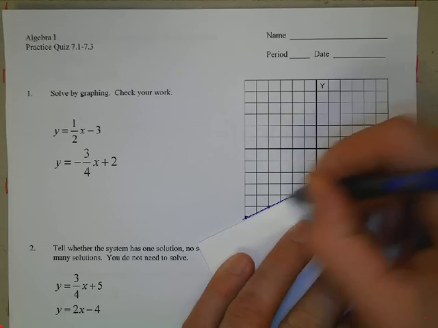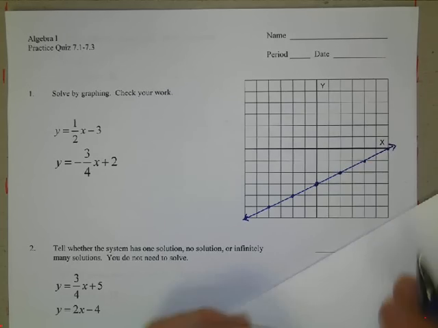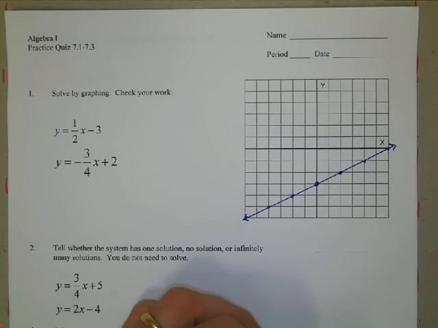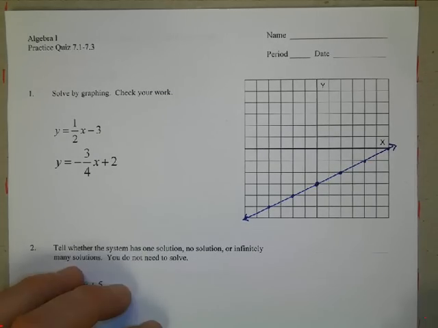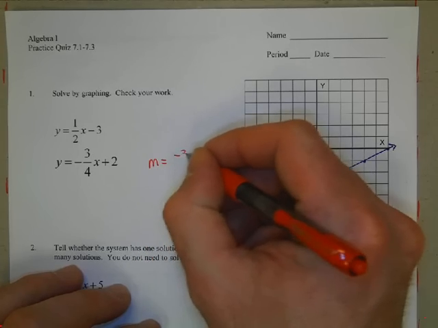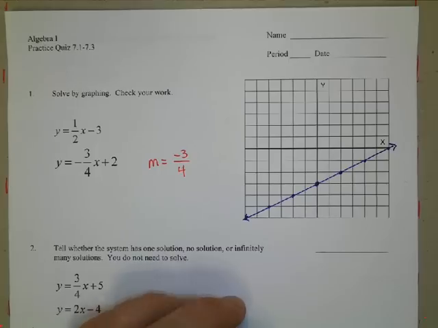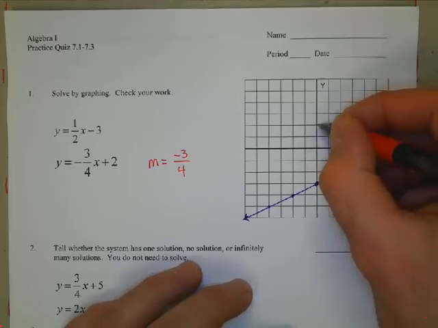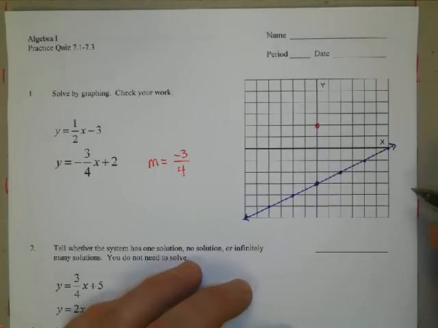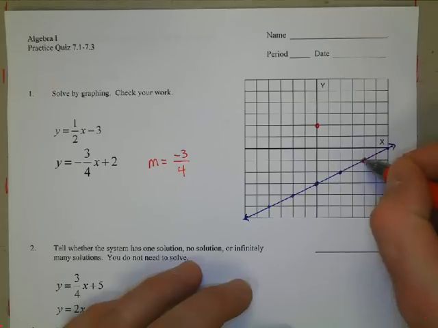We're then going to graph our other line, y = -3/4 x + 2. Our slope on this is -3/4, and I just want to remind you that the negative is going to go on the top. We start at the point 2 on the y-intercept, and we go down 3 and over 4. Down 3, over 4. We're off the graph at this point, so let's do it backwards, up 3 and back 4.